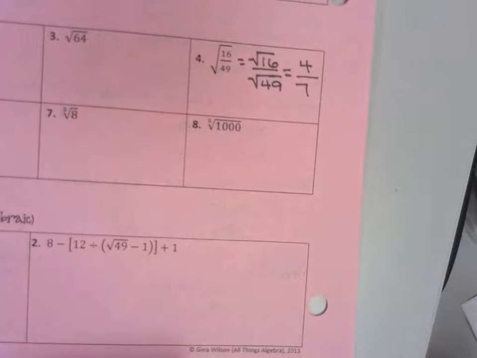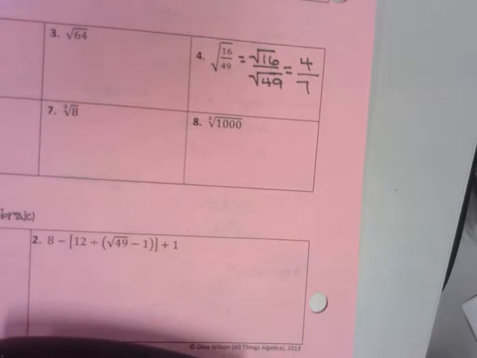Do you not need one? No, it's just right there. Oh, well, I stole from that one. You did? Yeah, there's only 3 in there.